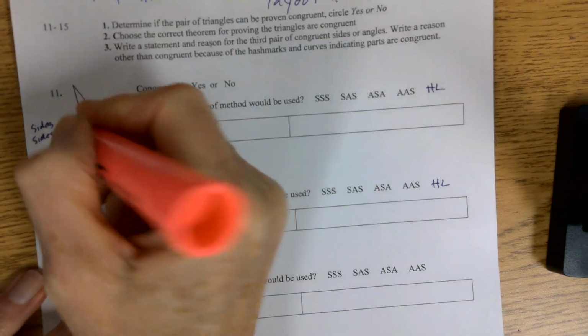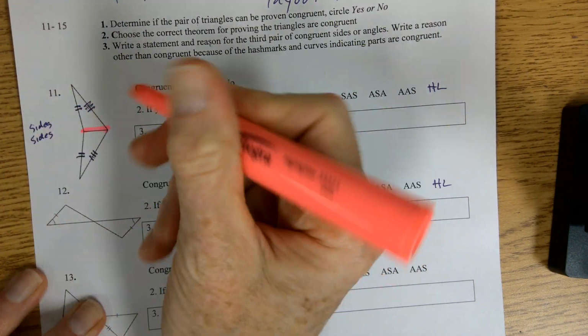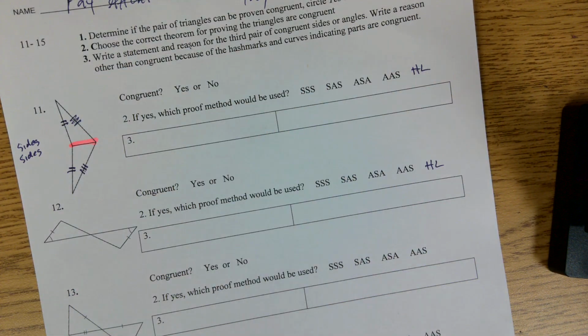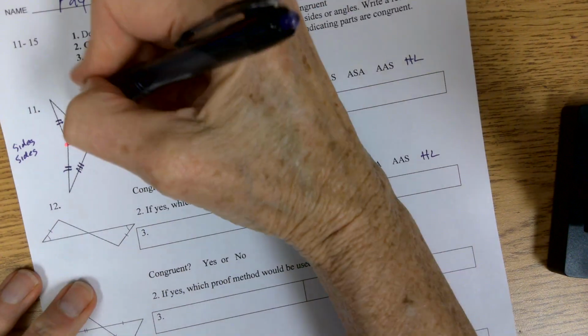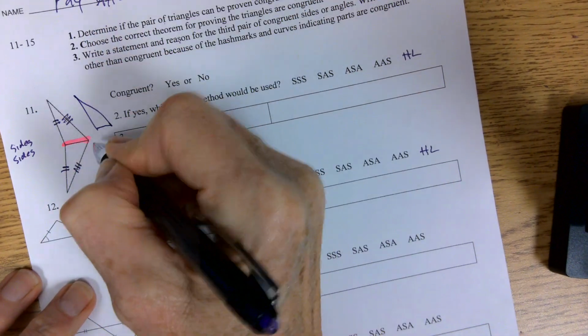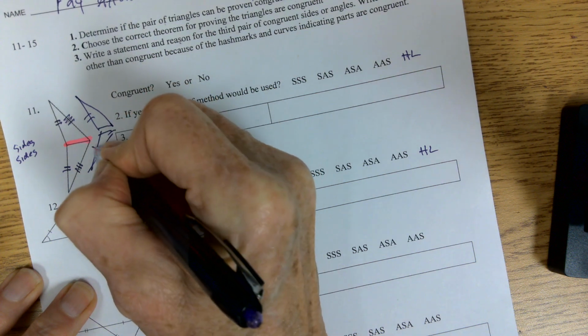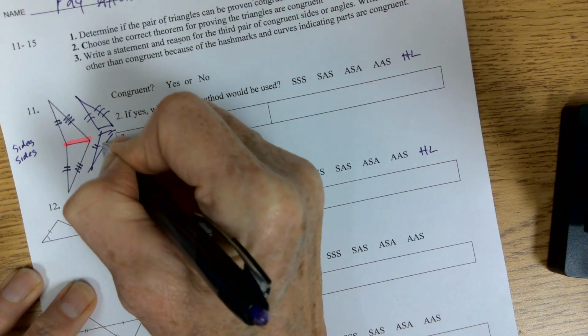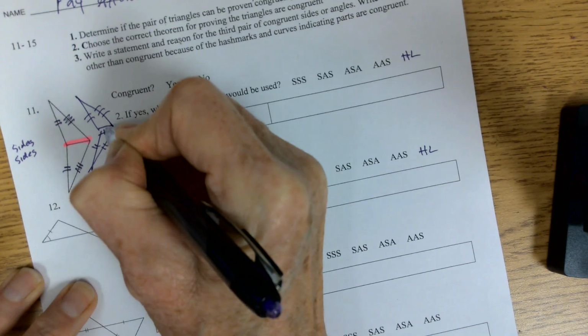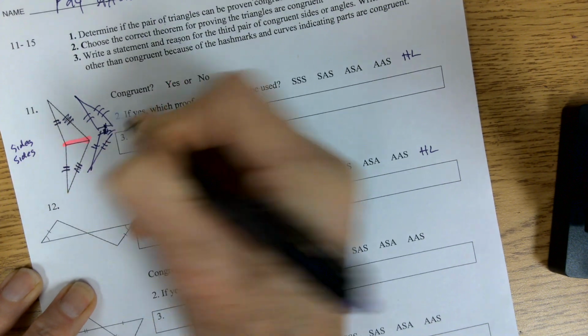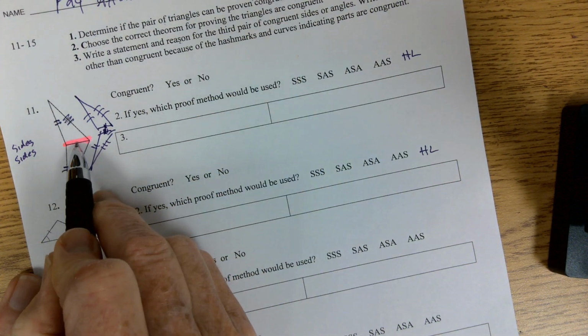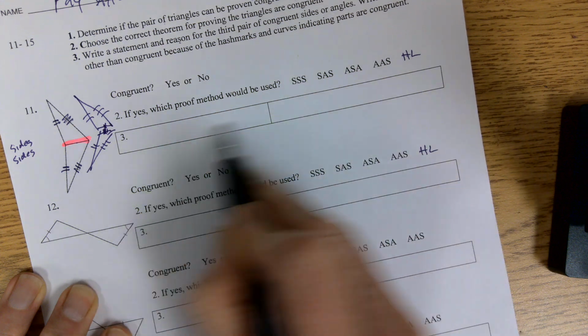What I see on here is a shared side. If I were to split these two triangles, this triangle is congruent to this triangle here, and it would be because 1 pair, 2 pair, 3 pair of sides are congruent to each other. And it's this shared side that's not marked. That's what I'm writing here.